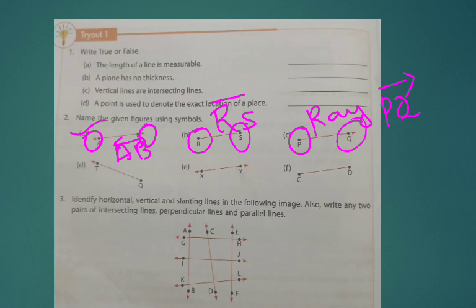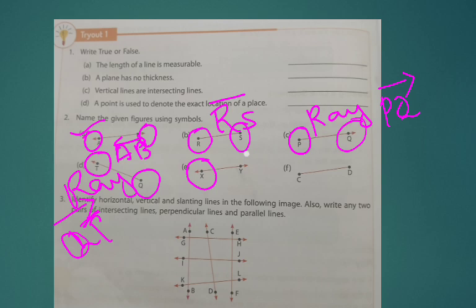Next, D. Here there is one fixed point and it is moving this side. Therefore it is again a ray. Here it is moving from Q to T. Right. Next, here X and Y are the points. It has two arrow marks on both sides. Therefore it is a line. Both sides it is moving, therefore put arrow marks on both sides, right?